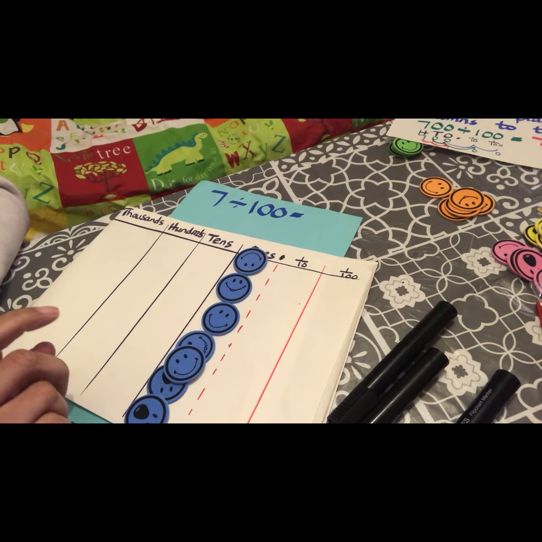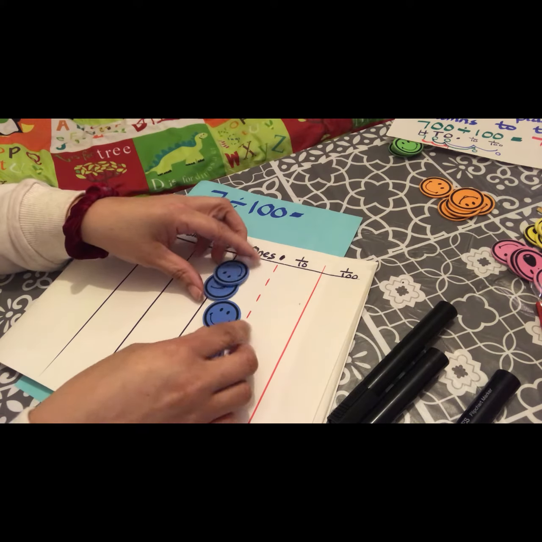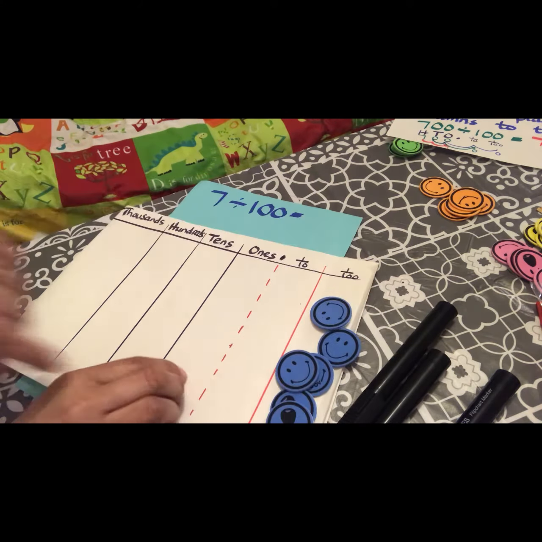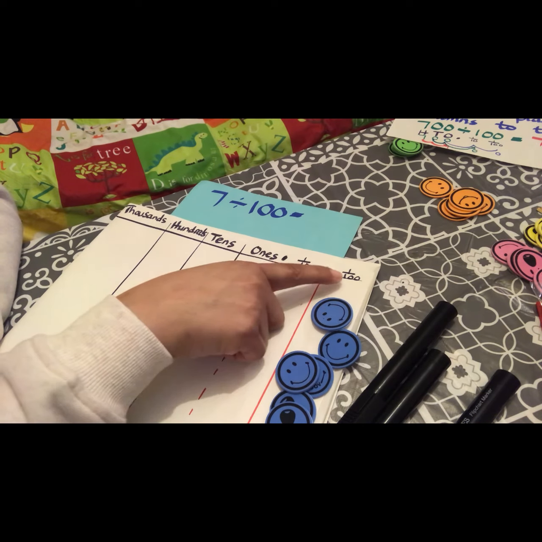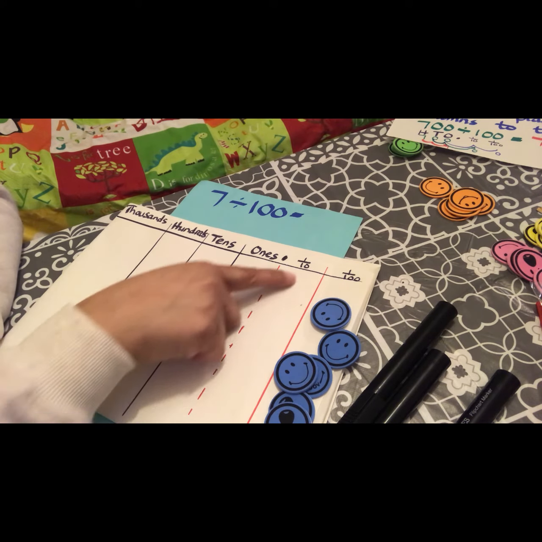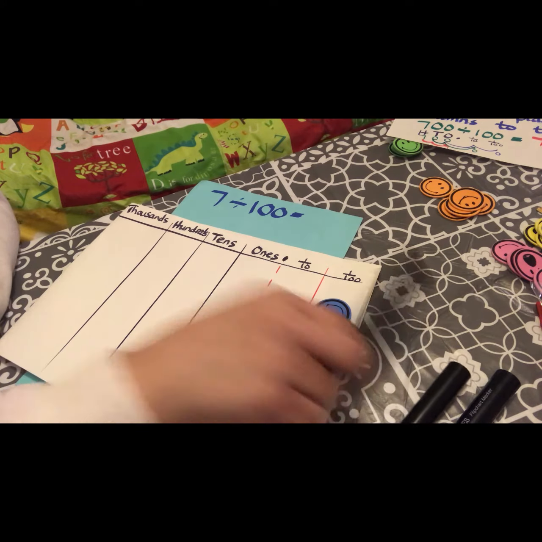How many spaces to the right should we move? That's right, 2 spaces to the right. So I'm going to move all of these 2 spaces to the right. 1, 2. So where's my 7 ones now? Moved from the ones column to the hundredths column. So how do we write this answer?